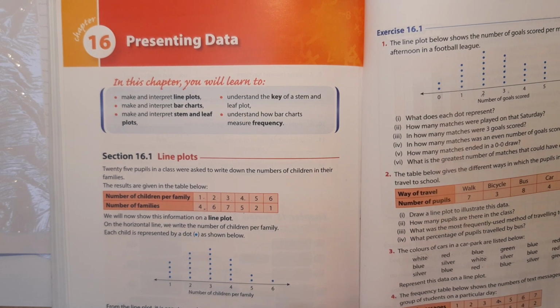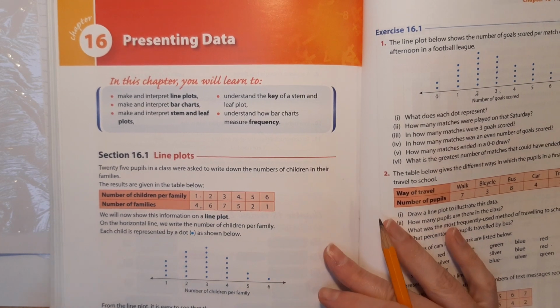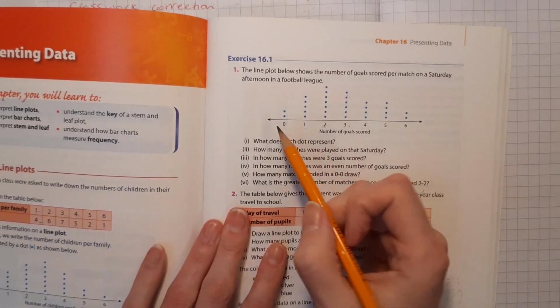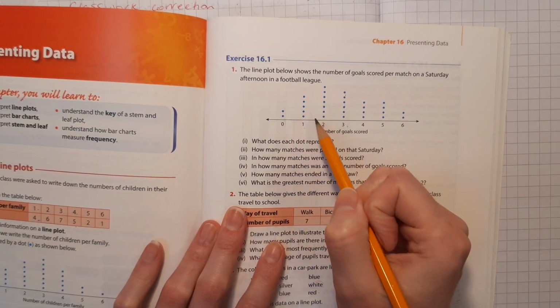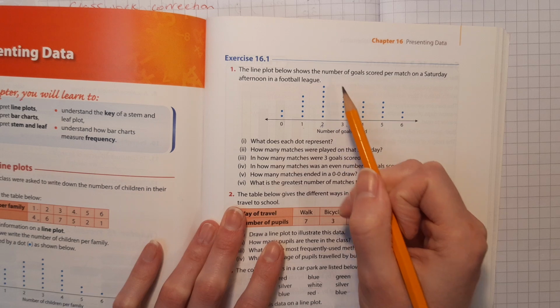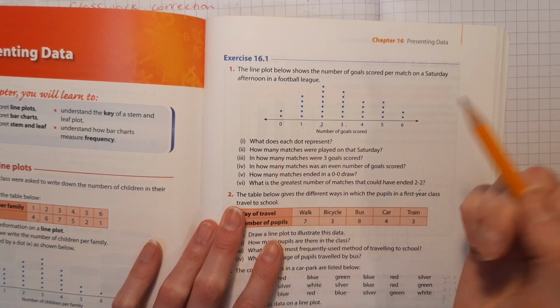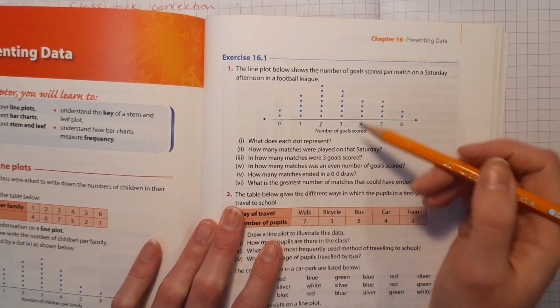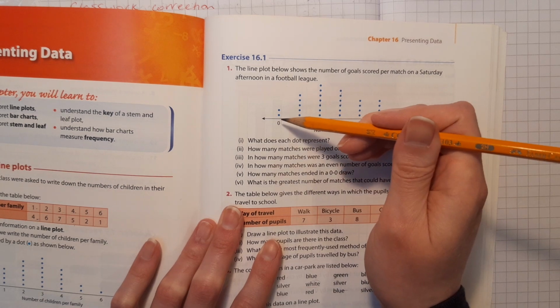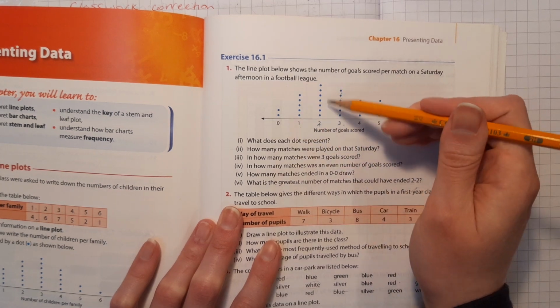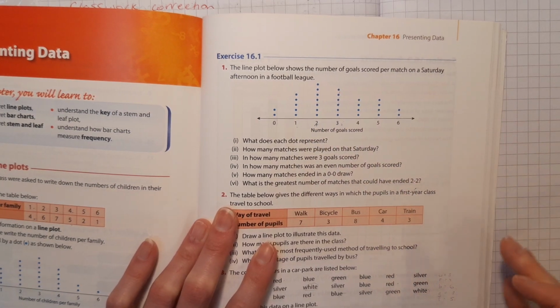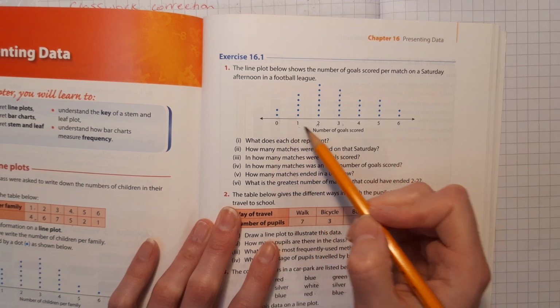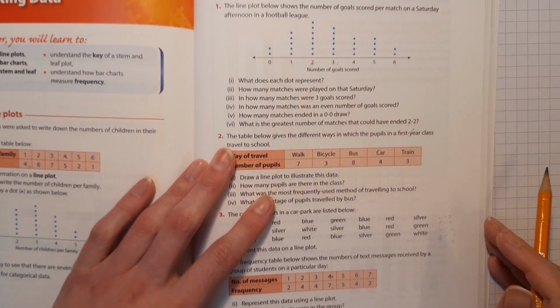Today is the 1st of February and we were looking at presenting data on Friday, and we had started working on line plots. Hopefully at this stage we understand that a line plot, you draw a line and the dots represent the number of times, or the frequencies, that something occurs, whatever the thing might be. In the first question, we were talking about matches, so these dots represent the total number of matches or games that were played. Again, it corresponded with the number of goals from the question.